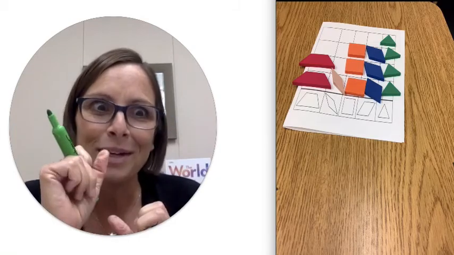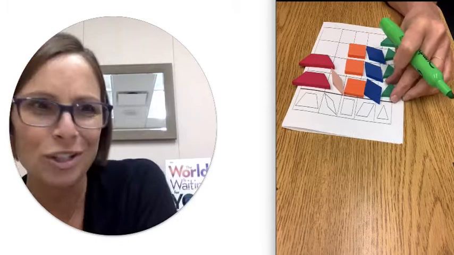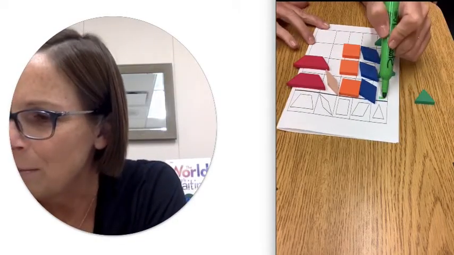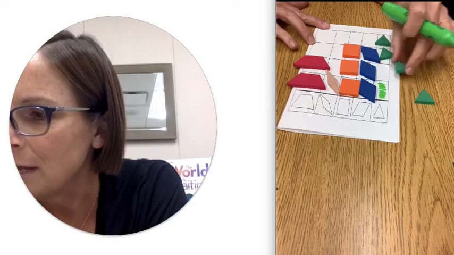So I'm going to take my markers. You might have some crayons. I'm going to actually start from the bottom, and I'm just going to take one shape off of my triangle. Do you see how I'm doing this? And I'm going to color in the box.